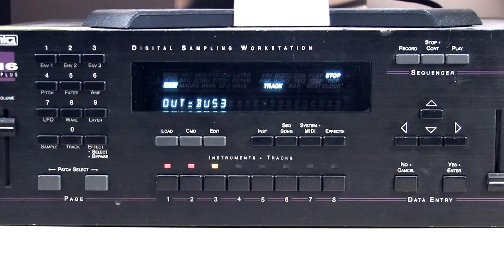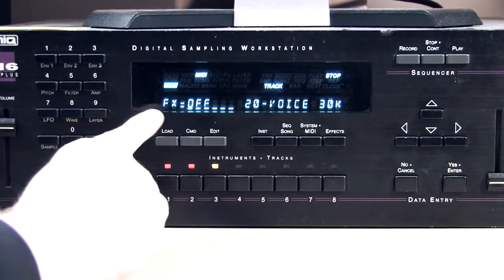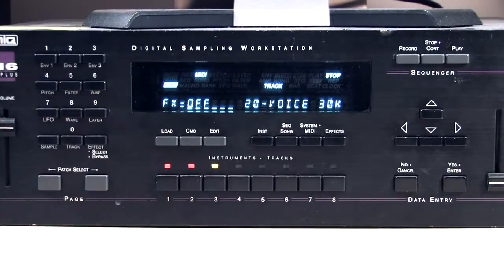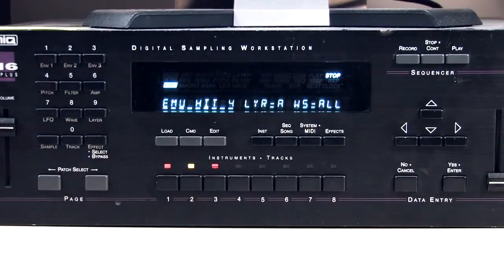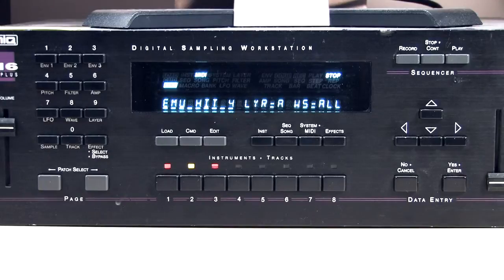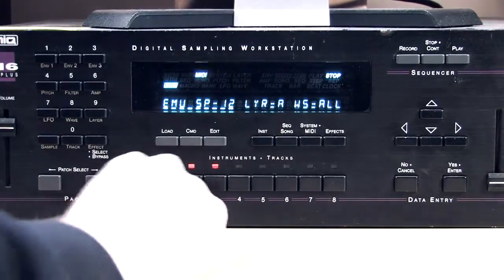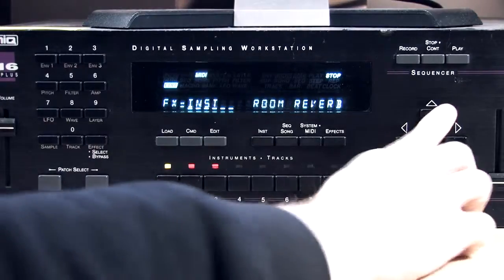Now, the buses act differently dependent upon the particular effect that you have. Since there's no effect loaded right now, no matter what instrument I select, there's no effect.